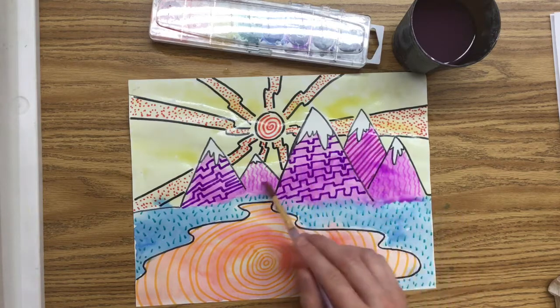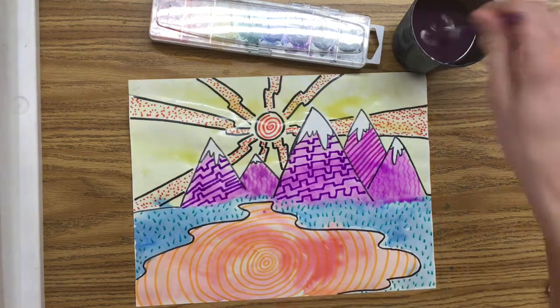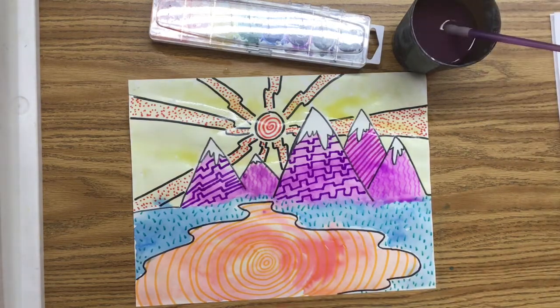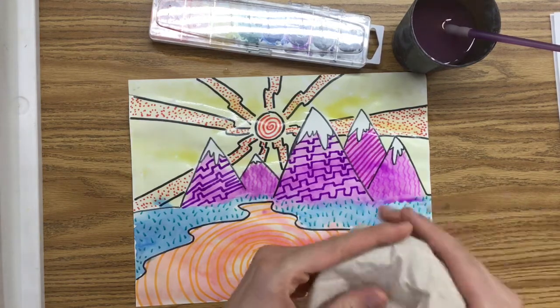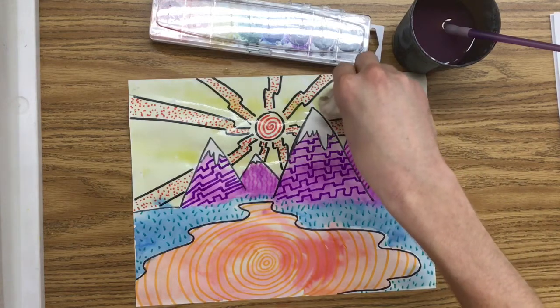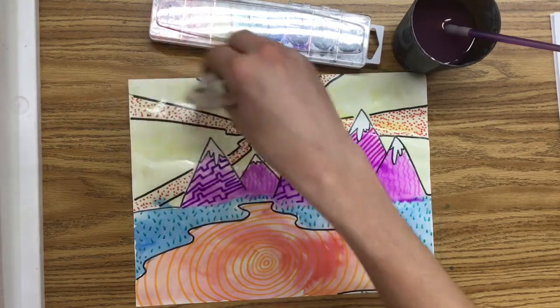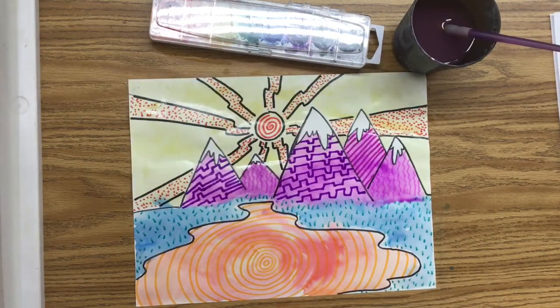If you work the paper too much, it'll start to rip. So that's what I want to be careful about. And of course, if you have some puddles that are really bothering you, one thing you can do is just take a clean paper towel and just try to lift some of that extra water out, or you could try to just be patient and wait for it to dry.